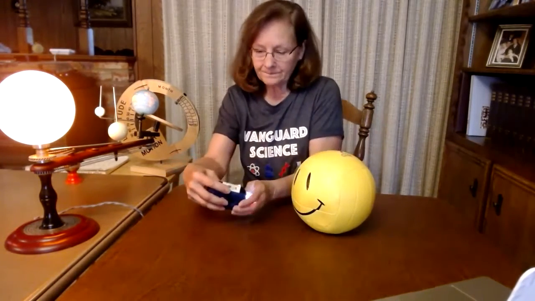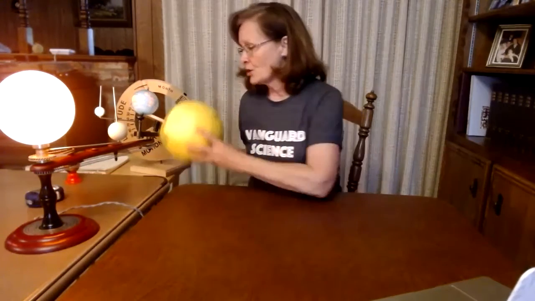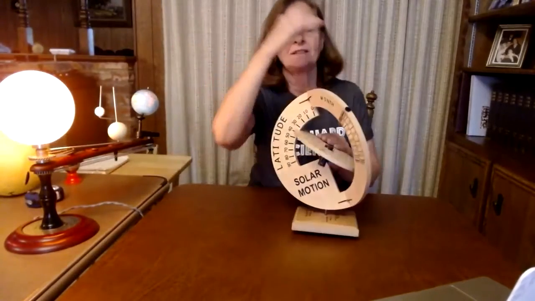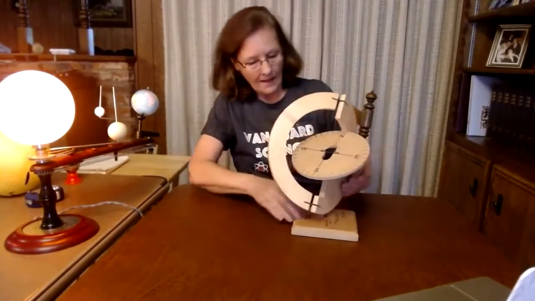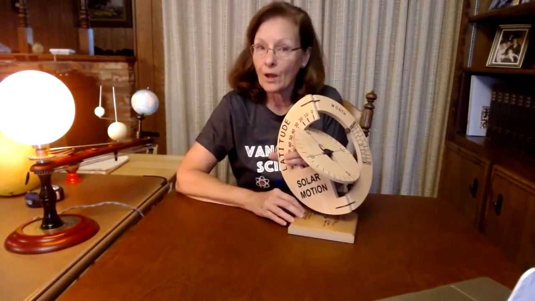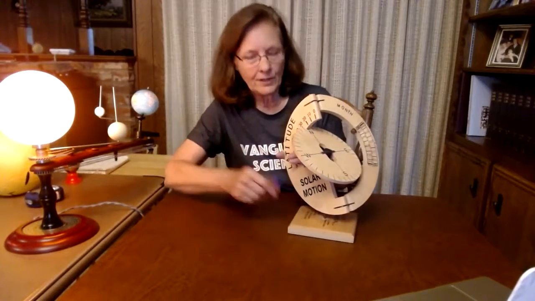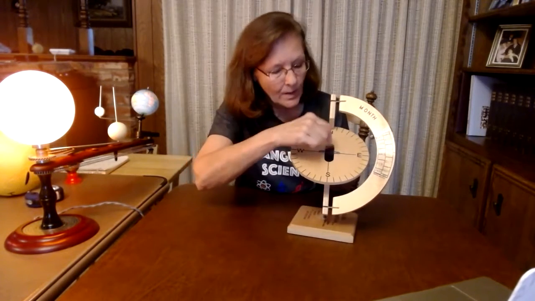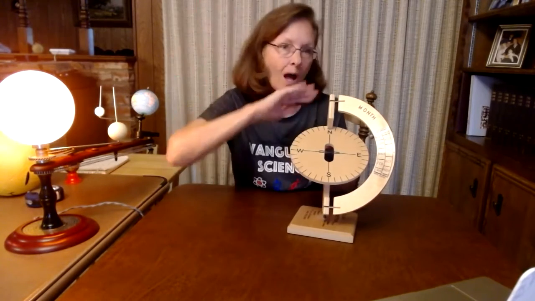Now I'd like to talk about the sun and how it rises in the east and sets in the west. This is a solar motion model, and I'm going to set this for about 30 degrees because that's where Waco is located. Our latitude's about 32 degrees. And then this brad right here represents the sun. So you're going to watch where it's going, rising and setting. And then this is where a person is standing. So that's where you would be standing, and you would be seeing the sun coming up and going down in the sky.